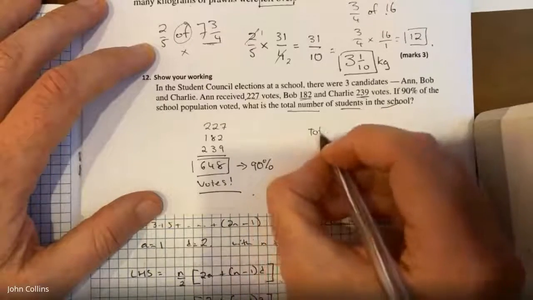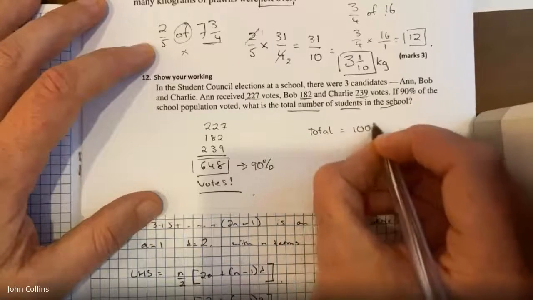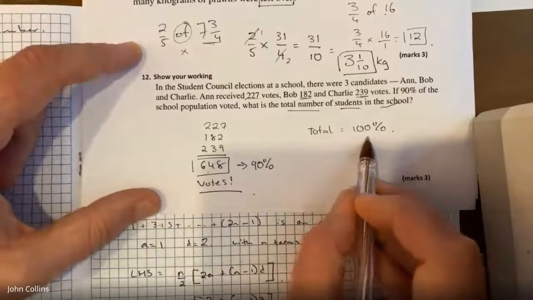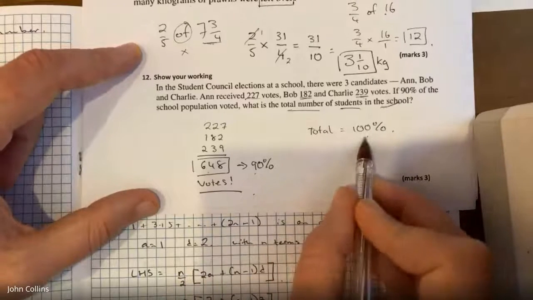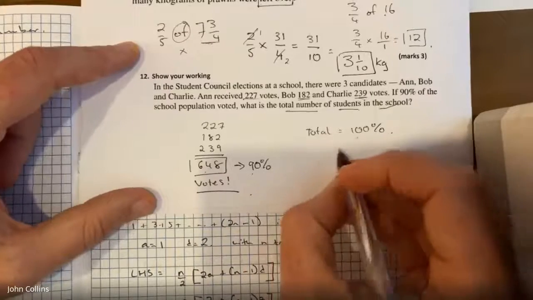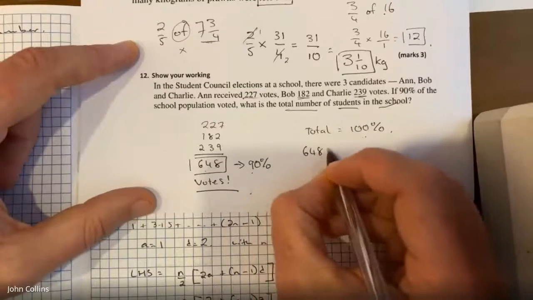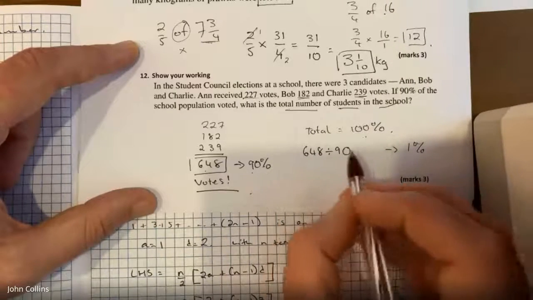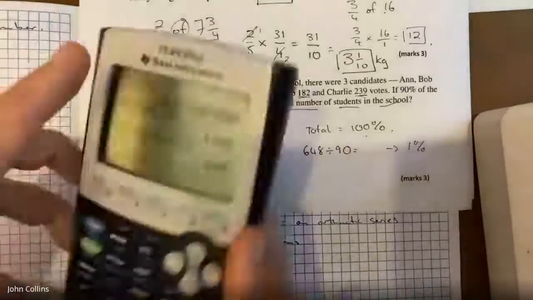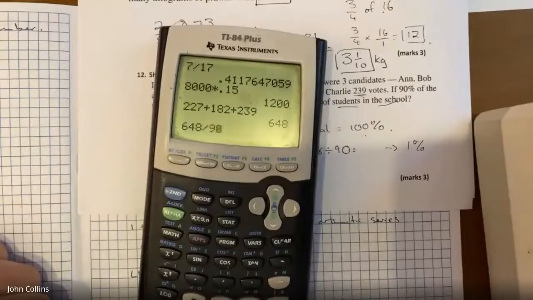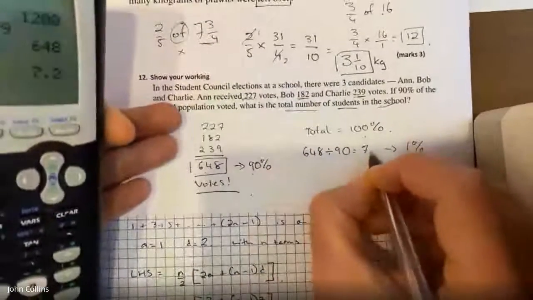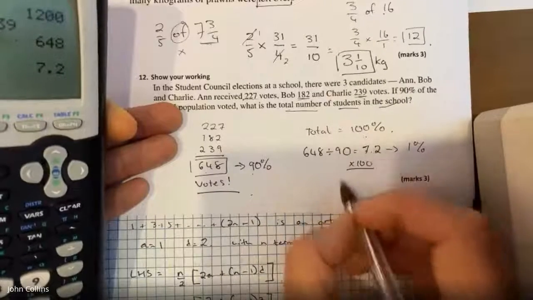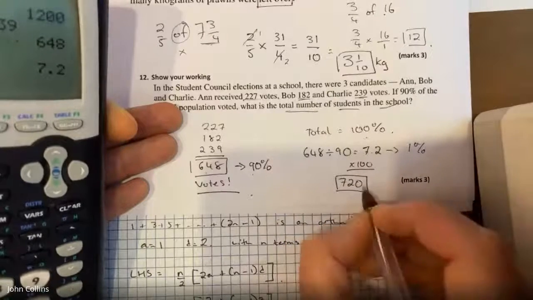Well, the total number of students is 100%, all the students. So if I have 90%, I want to find 100%. So I have 90 of something, and I want to find 100 of it. It's probably easier to go back to find 1%. 648 divided by 90 will give 1%. And then I can just multiply by 100 to get 100%. So 648 divided by 90. So 1% is 7.2. And multiplying by 100 will give me 100%. 7.2, that's 720. That's it. 720 students.